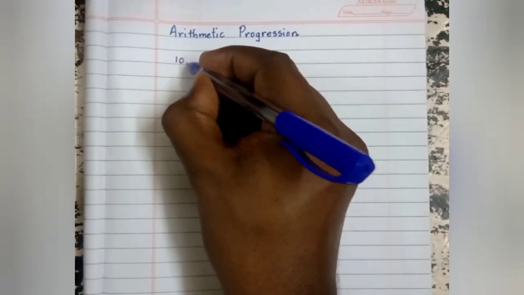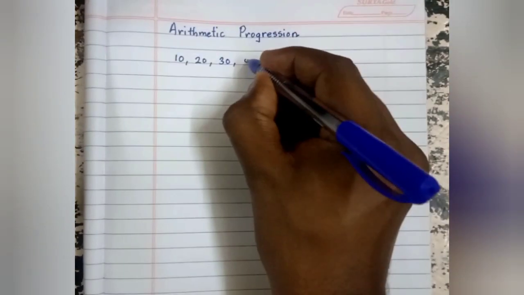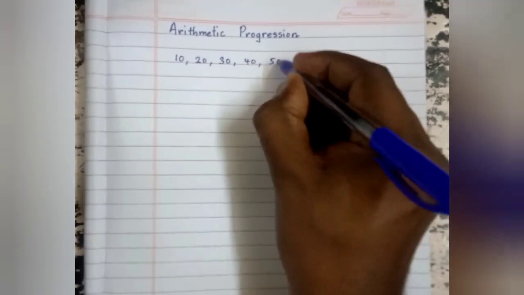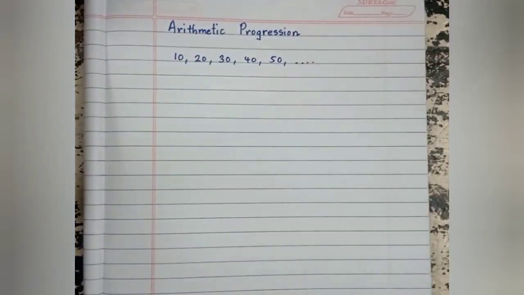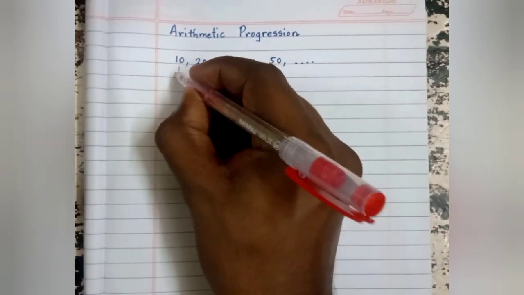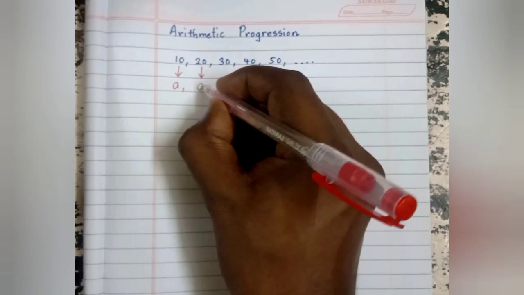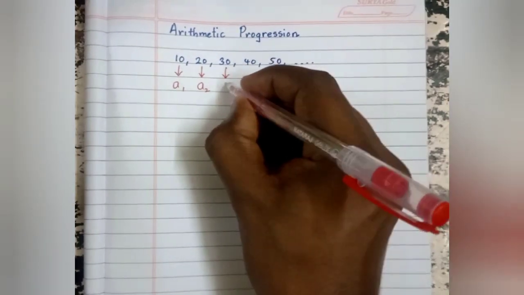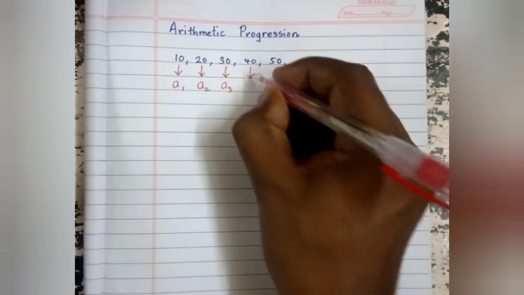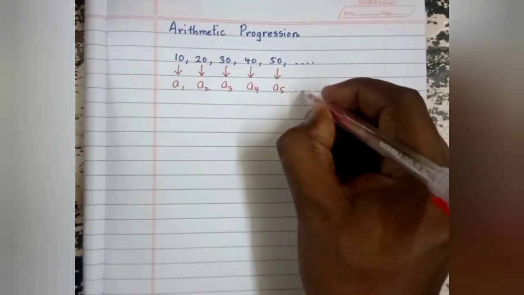Now, let us take one more example. 10, 20, 30, 40, 50 goes on. Here, I will denote the first number as A1, then second number as A2, third number as A3, fourth as A4, fifth as A5.